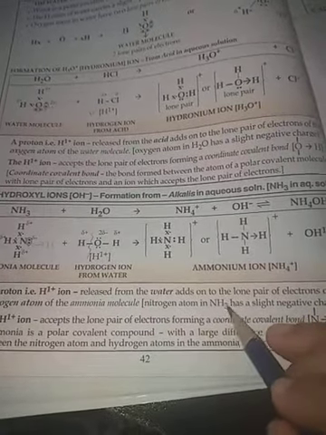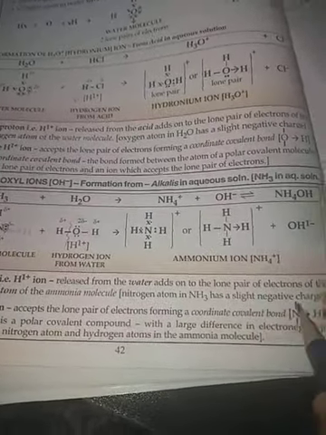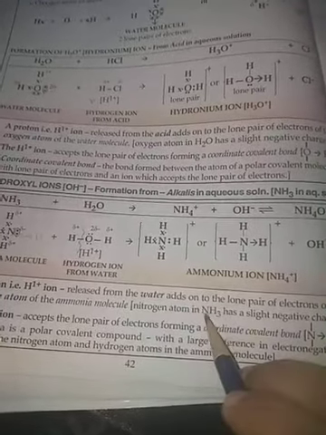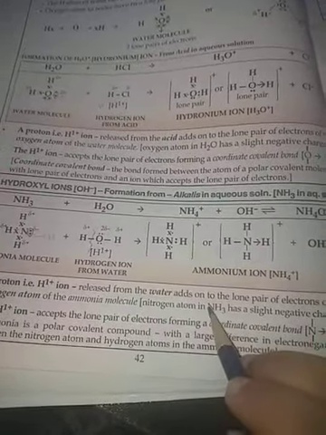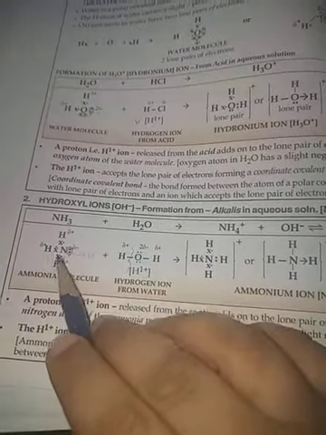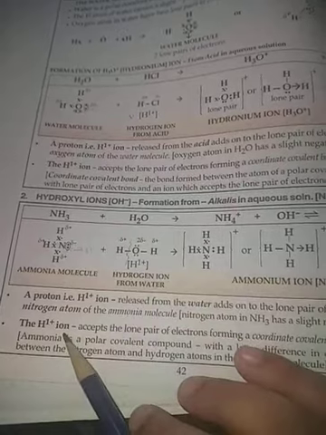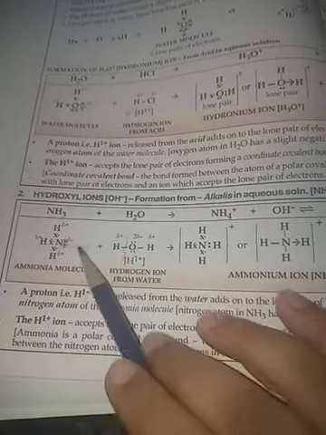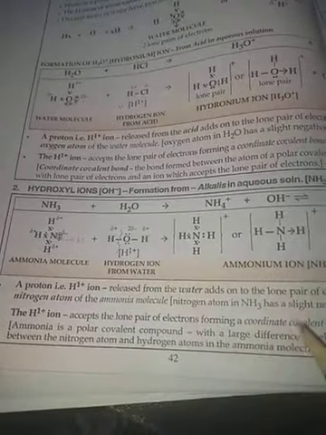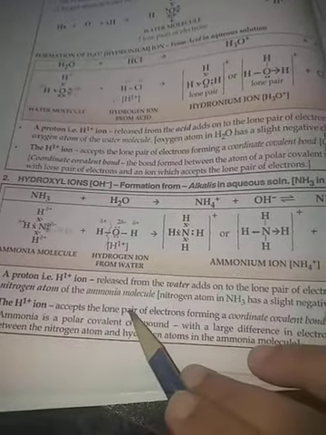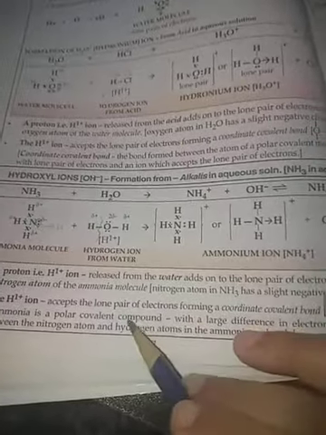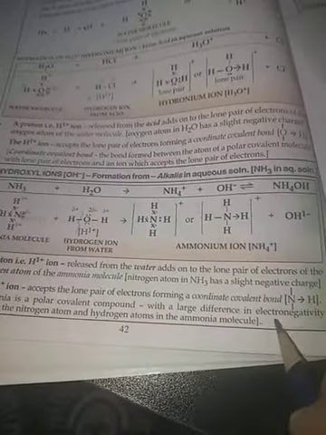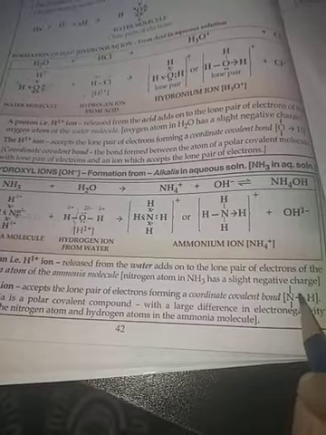Nitrogen atom in ammonia has a slight negative charge. It is slightly electronegative, that's why it will acquire a slight negative charge, and the three hydrogen atoms will acquire a slight positive charge. The H plus ion accepts the lone pair of electron. Accept means it will be shared between nitrogen and H plus, forming a coordinate covalent bond like this, with an arrow here.